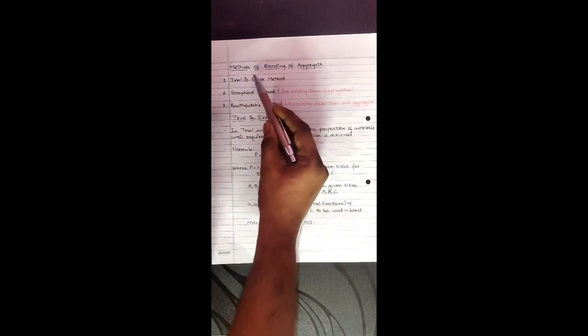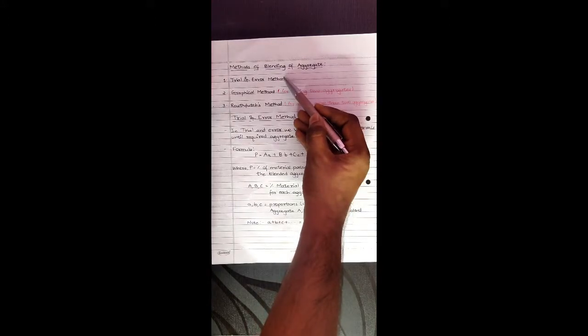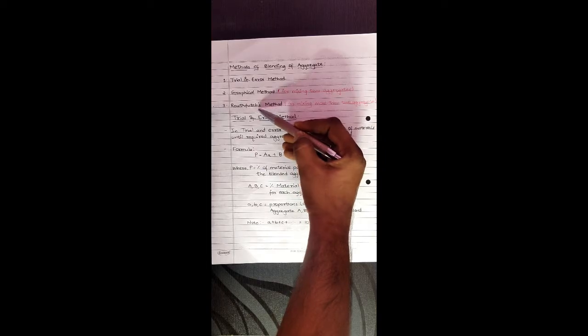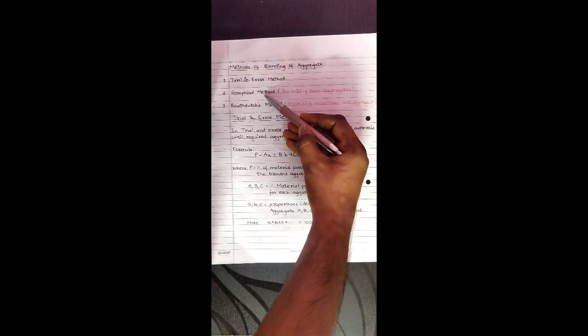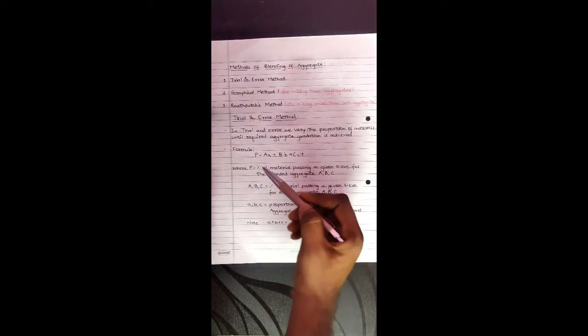There are various methods of aggregate blending. The common ones which are mostly used are the trial and error method, graphical method, and Rothfuss method. The graphical method and Rothfuss method are extensively used. The graphical method is usually employed when you have to mix aggregates from two different sources, and the Rothfuss method is usually adopted when aggregates are to be mixed from more than two sources, maybe 3 or 4 sources. In that case, the Rothfuss method is considered.